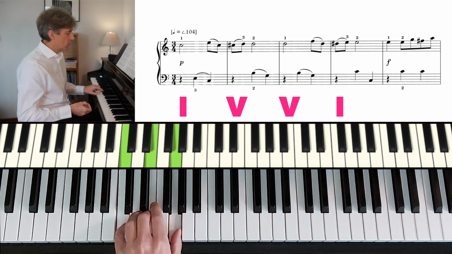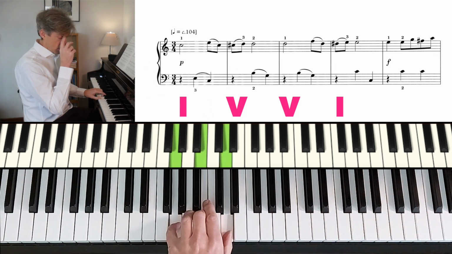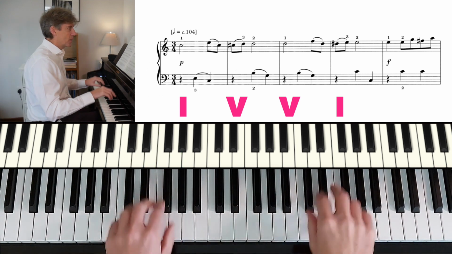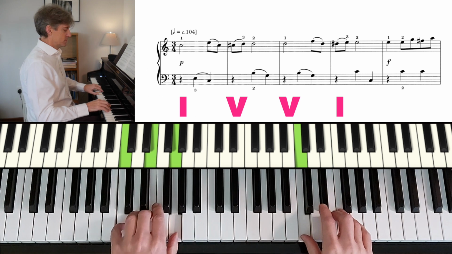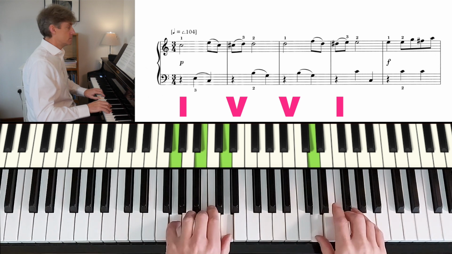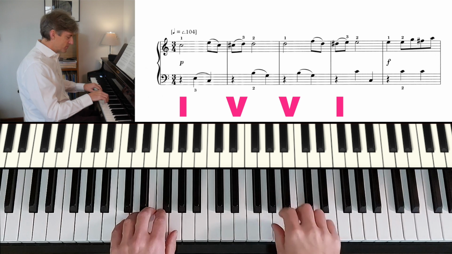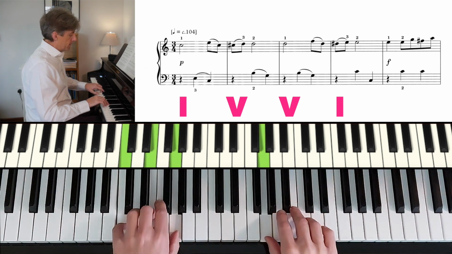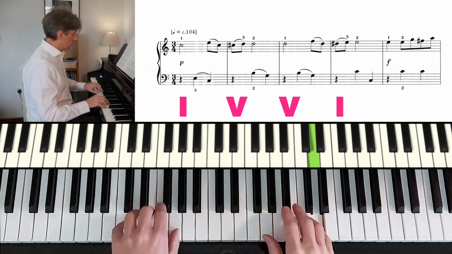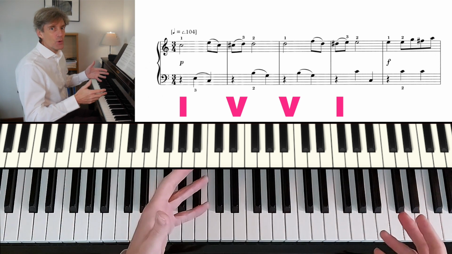Let me just play Mozart's tune over the top. It's a very useful chord sequence to know about.